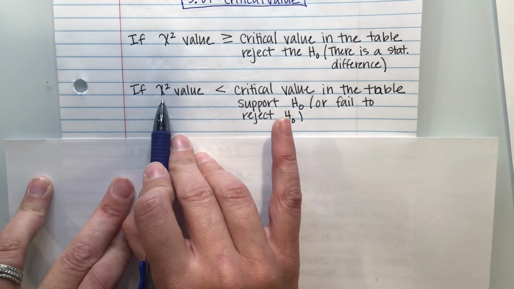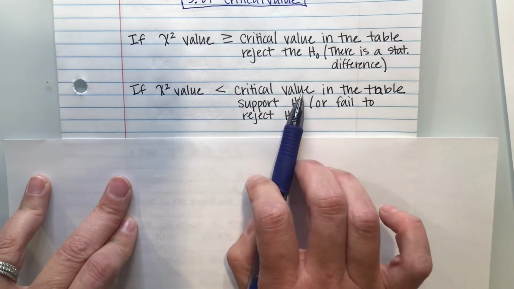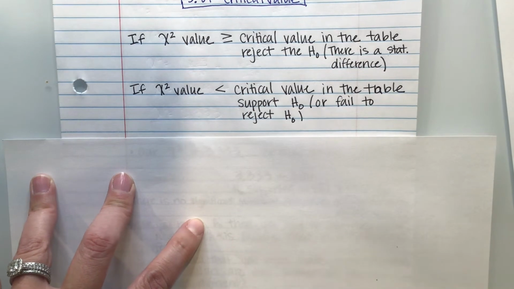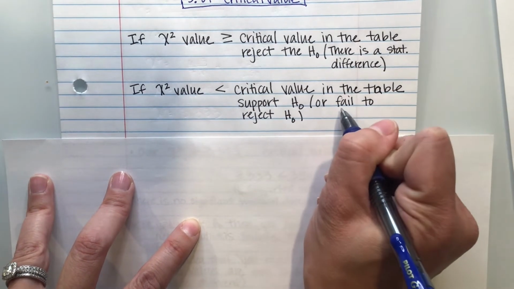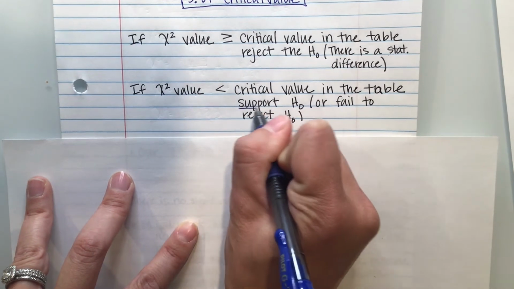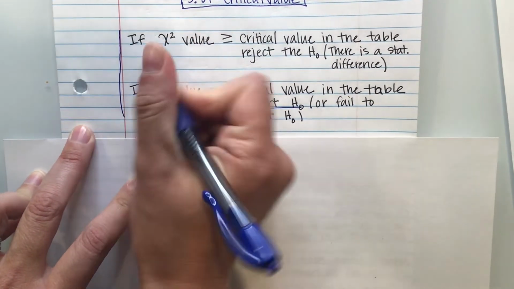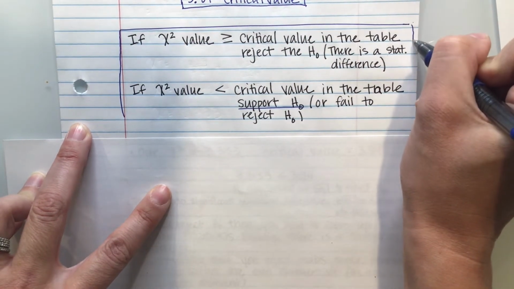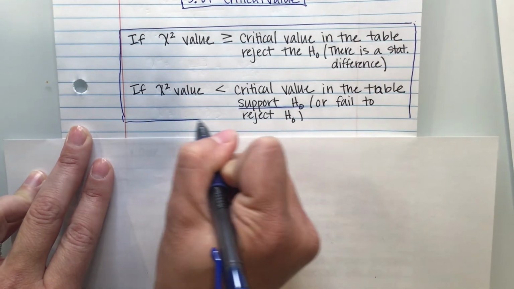If our chi-squared value is less than our critical value in the table, we support our null hypothesis, or in statistical terms, we would say we fail to reject our null hypothesis.